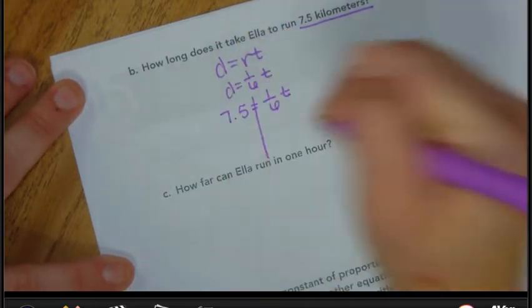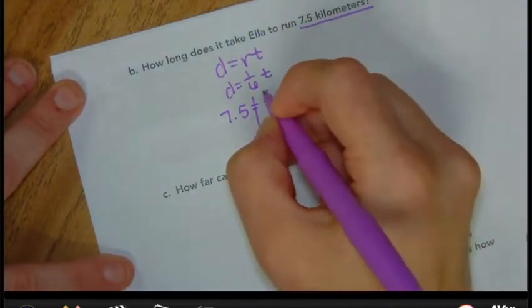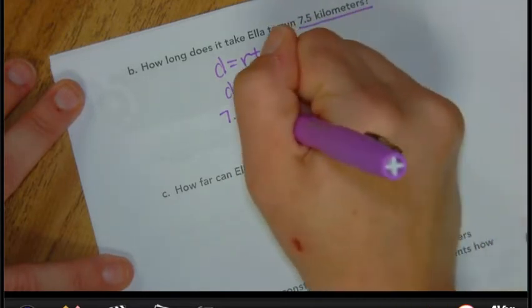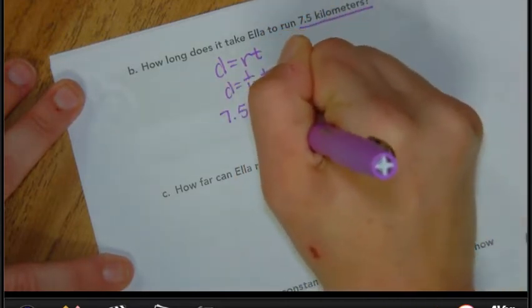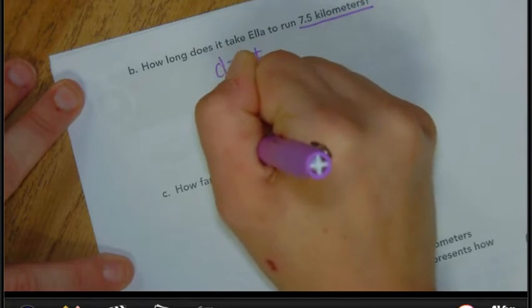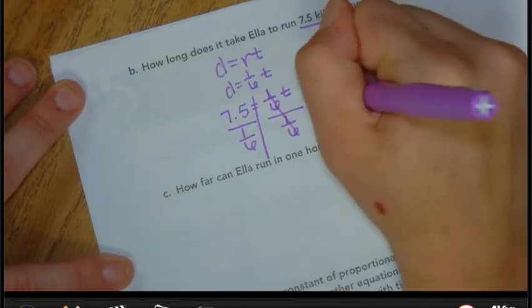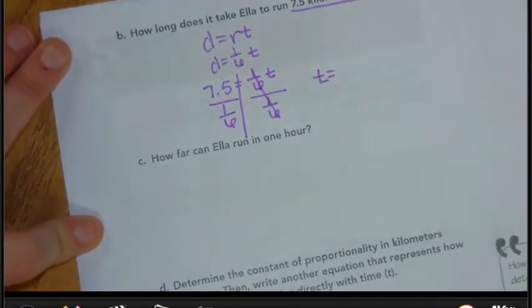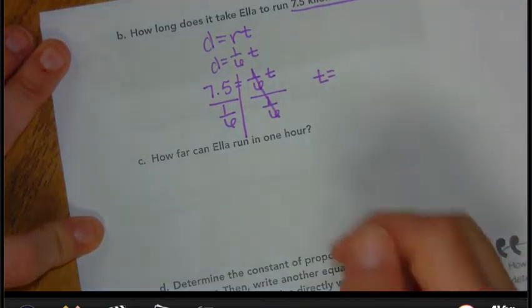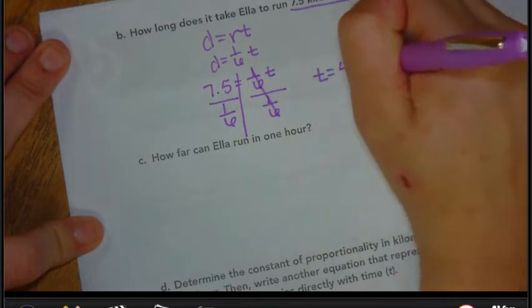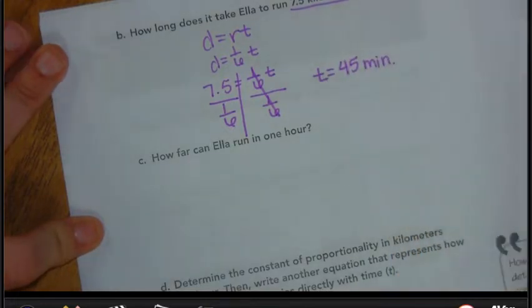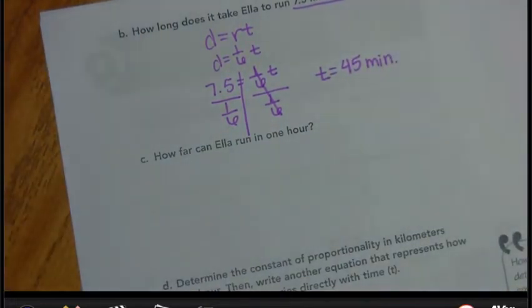Now, I just want you to tell me how we would solve this. So right now, I'm multiplying by 1 over 6, so the opposite of that is going to divide by 1 over 6. And what I do to one side, I have to do to the other. I'm going to go ahead and tell you that 7.5 divided by 1 over 6 is 45 minutes.